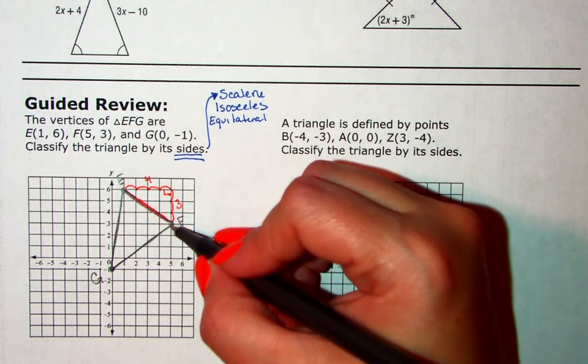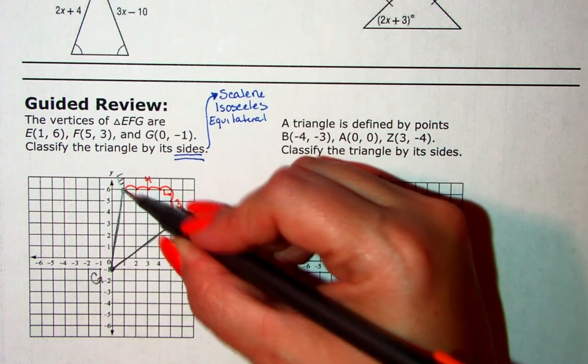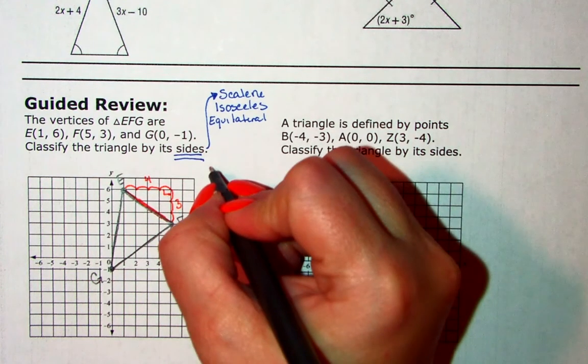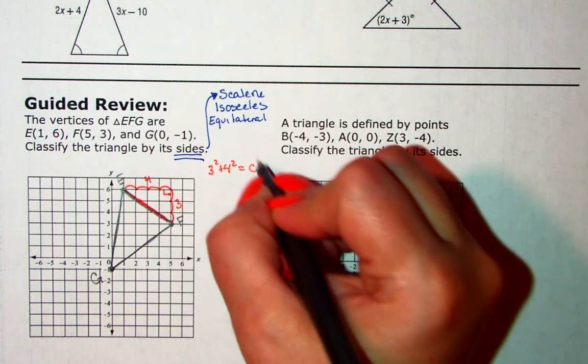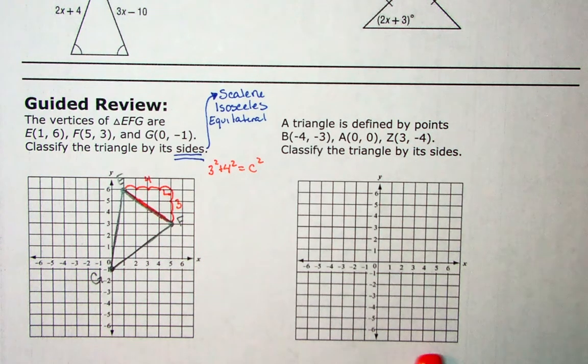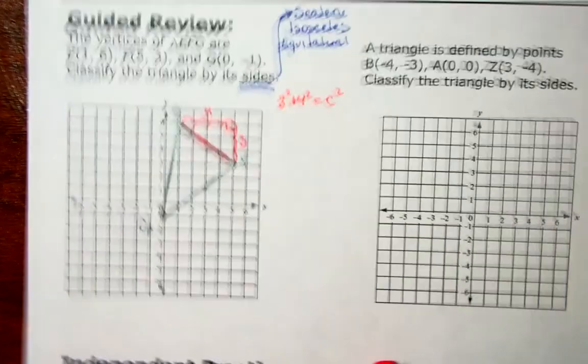I can find the hypotenuse by doing a squared plus b squared equals c squared.